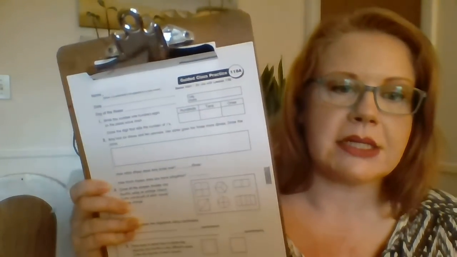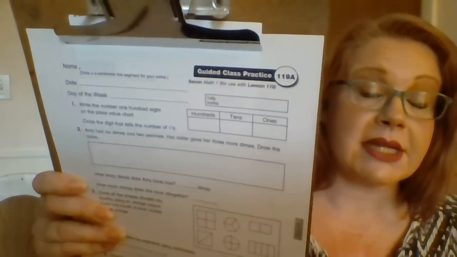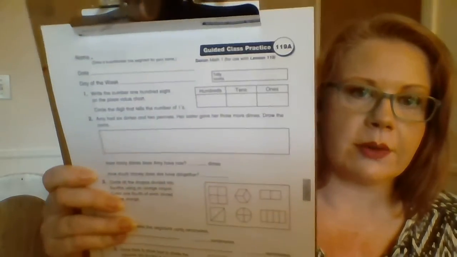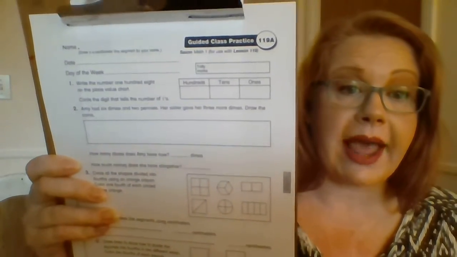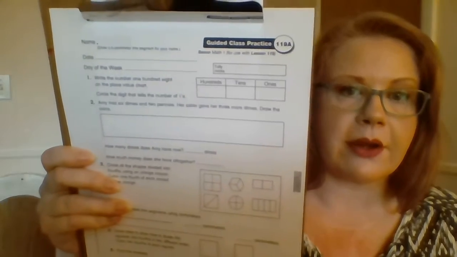All right, so we are going to be doing your guided practice worksheet 119. Okay, so I've assigned the A and the B side. So we'll start with the A side. If you don't already have this out, pause me and go get it.